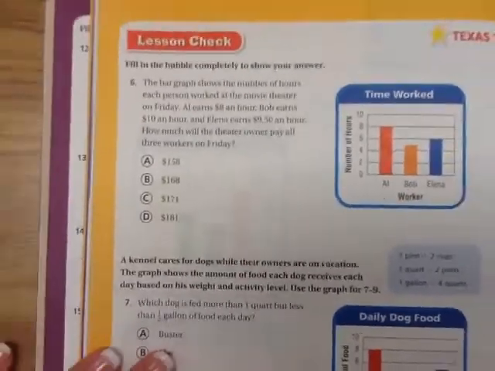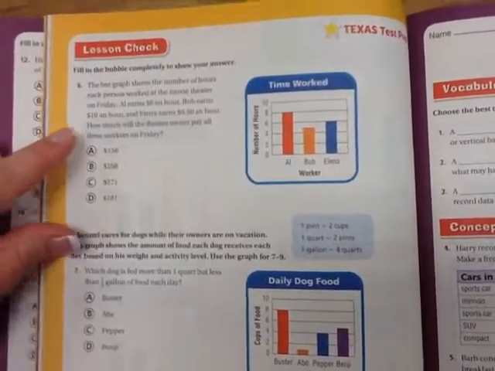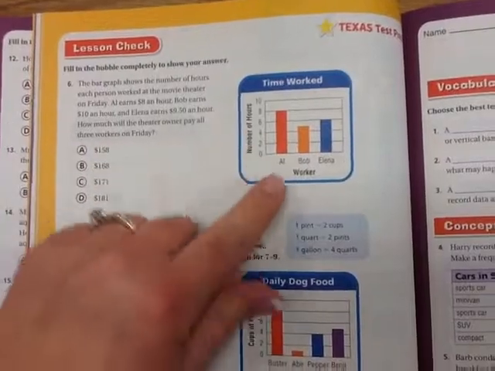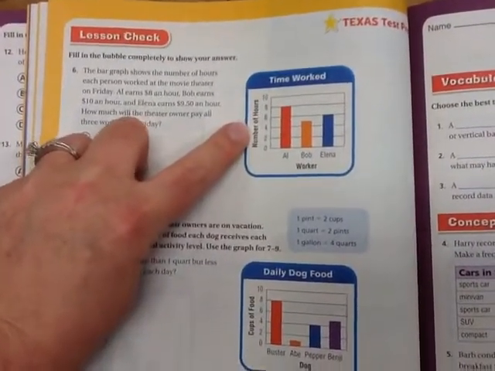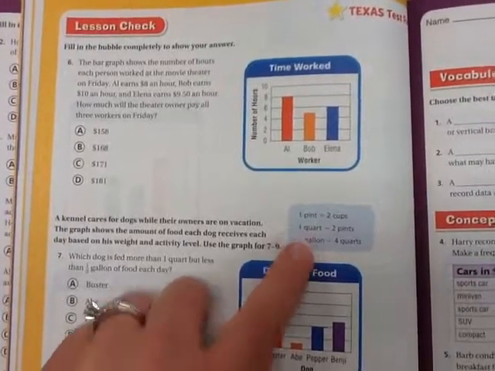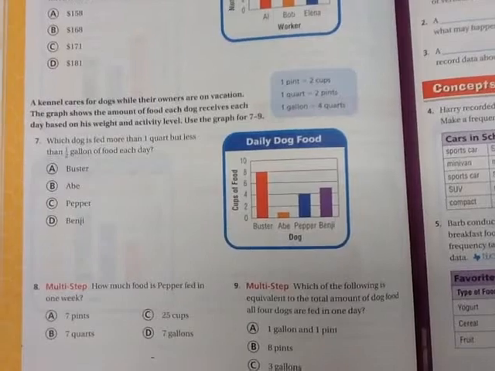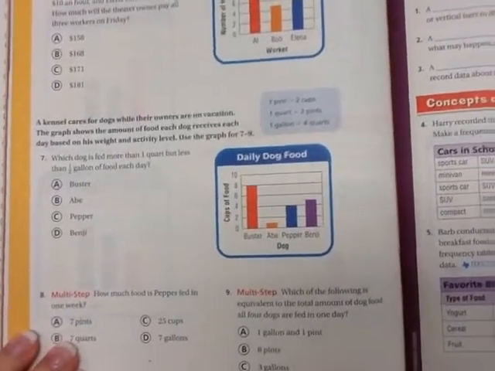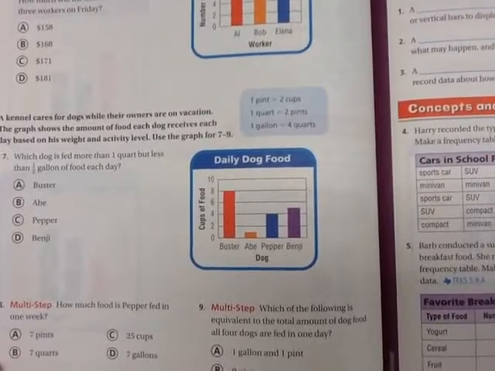On the back, pay attention to what this is saying. Each person is working, so you're looking at your X and your Y axis. This is your worker. This is the amount of hours. Okay, they're going to have you do some kind of conversion right here. Pay attention to what it's asking you. When you're done, turn it into the table on the file folder and go on to your next activity.